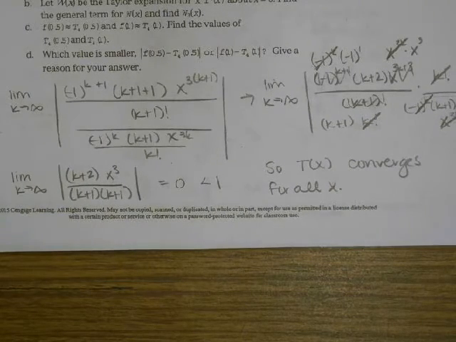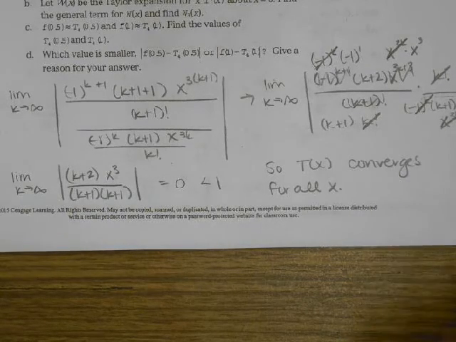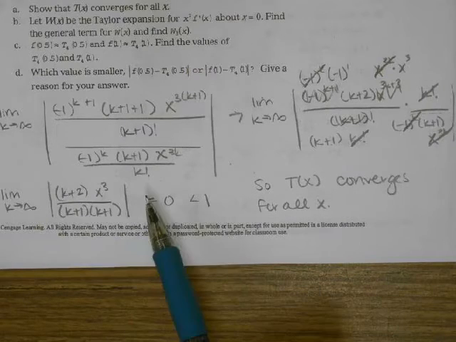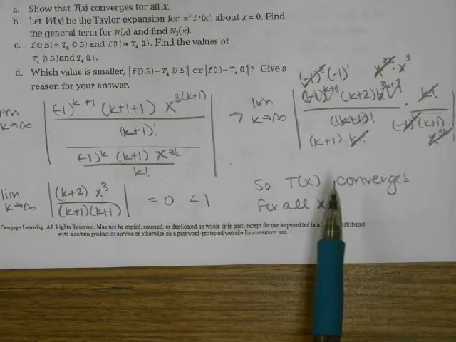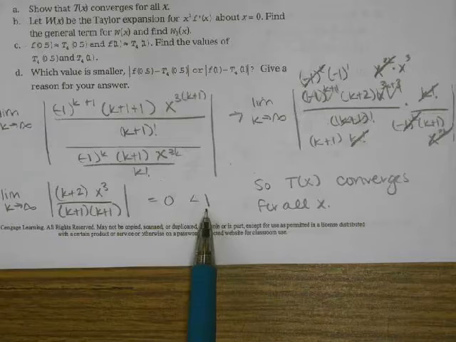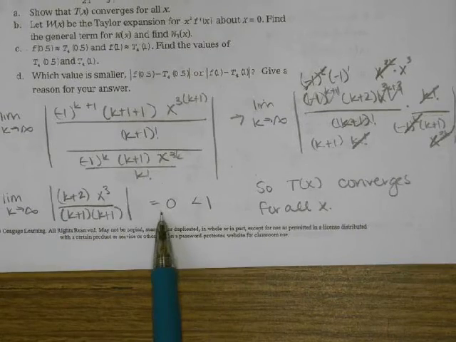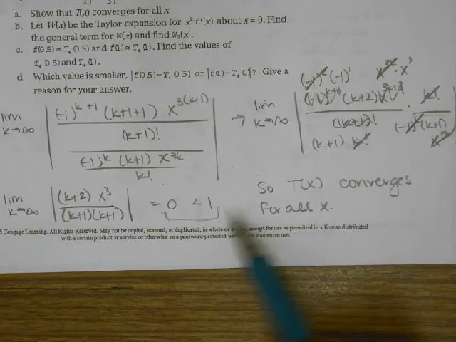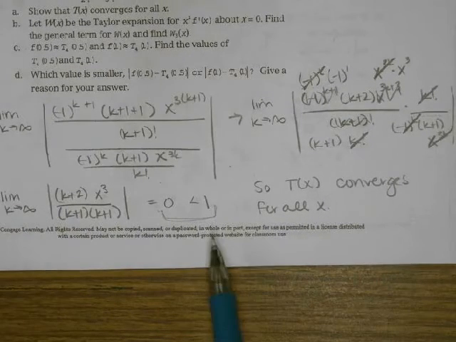For points, there's 2 points for this problem, 1 for using the ratio test correctly, and then 1 for the answer. And they added an extra little sentence. They said that this would be true for all x, and therefore you can make this conclusion, so you probably do need to include that this is true for all x.